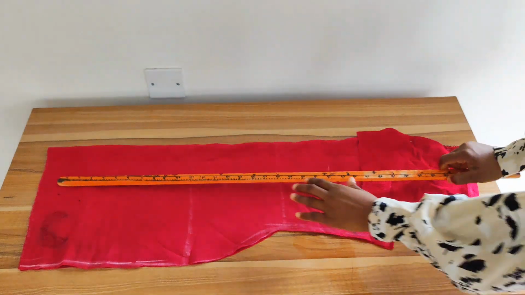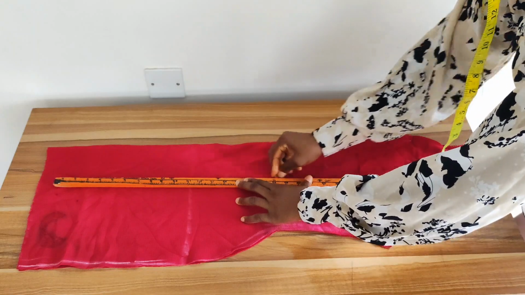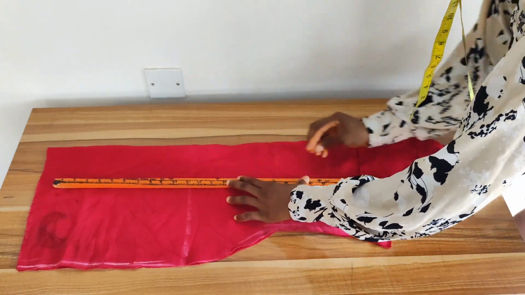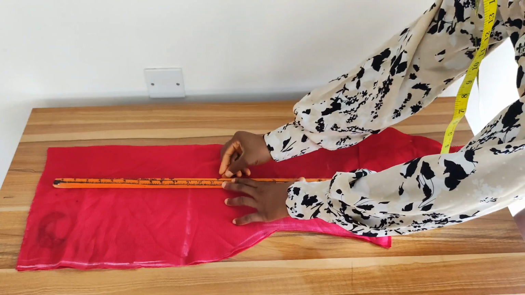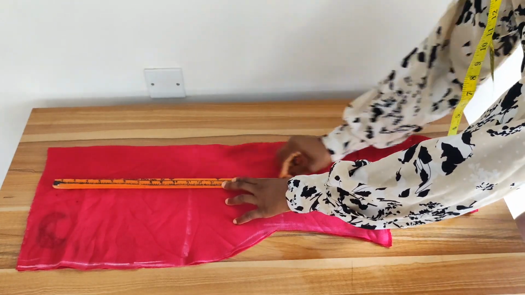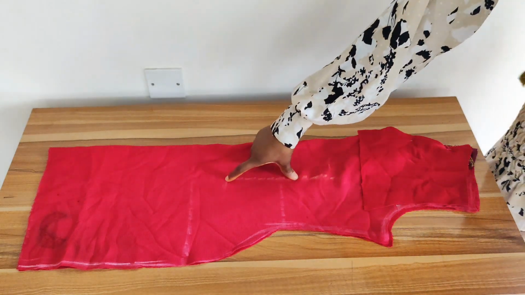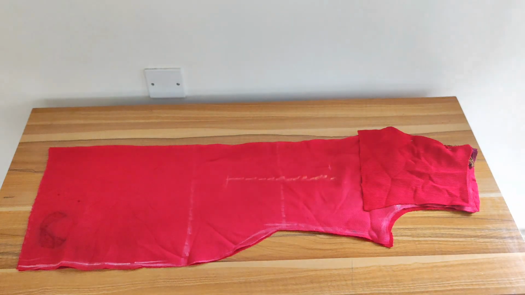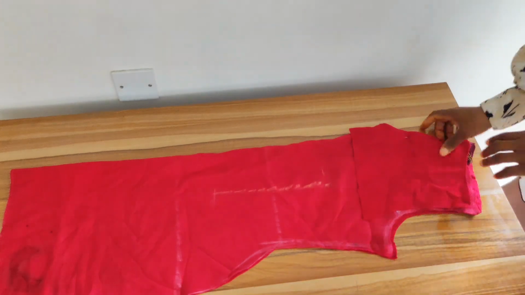If your nipple to nipple is 7, you divide 7 by 2, and it will give you 3.5. So the distance from the center of your fabric to where your dart is should be 3.5. Okay, please don't just follow exactly what I do, because our bodies are different, so you need to understand why some things are being done. Do you understand? So I'll do the same process for the other side of the body.